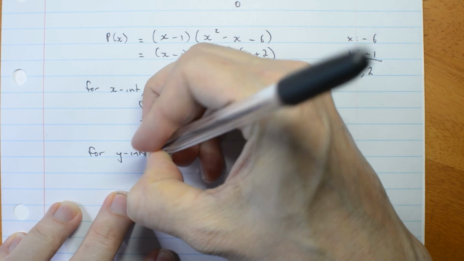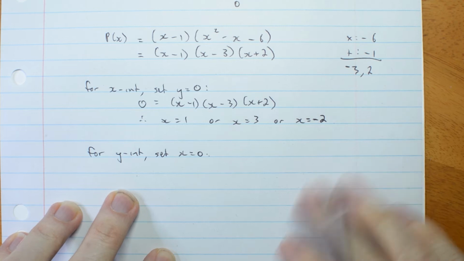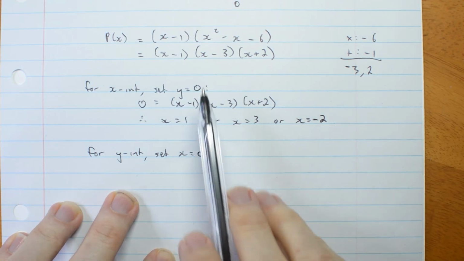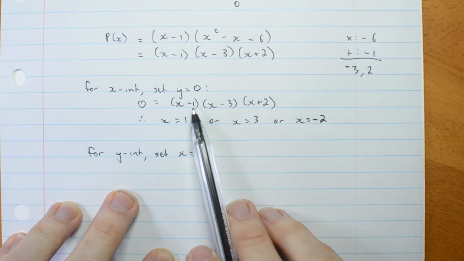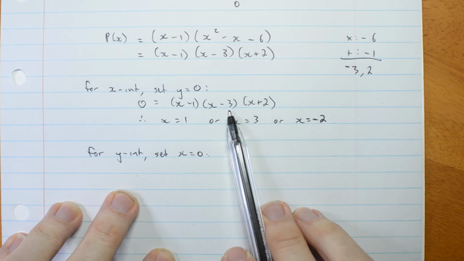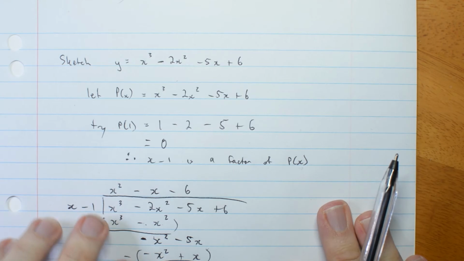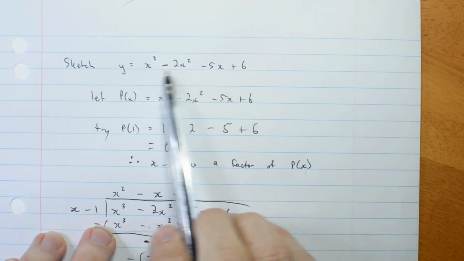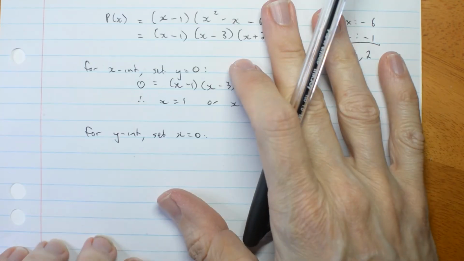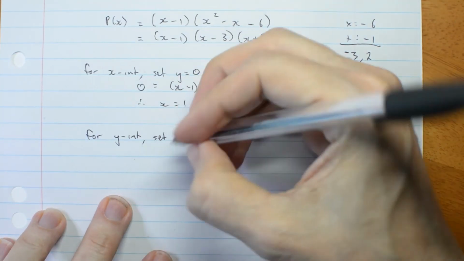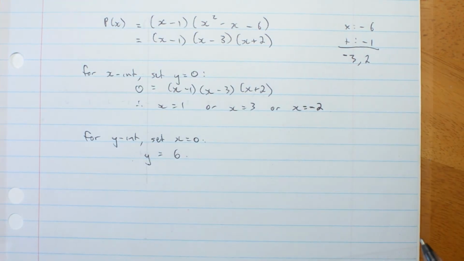For the y-intercept, make x equal to 0. Now, you can actually go back to the original. It's probably going to be easier than substituting in here. I mean, you'll get the same answer. If I put x equal to 0 in here, I'm going to get negative 1 times negative 3, which is 3, times 2 is 6. But I could have worked it out even easier up here. If x is 0, I've got 6. So if you have the unfactorised version, that may be easier. Y equals 6. And now we're ready to sketch.